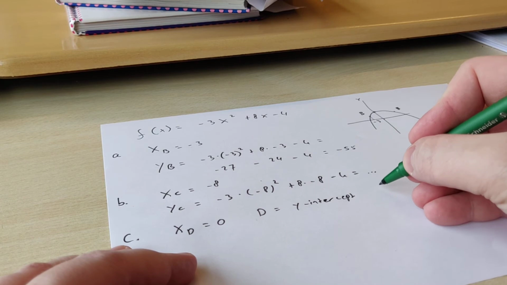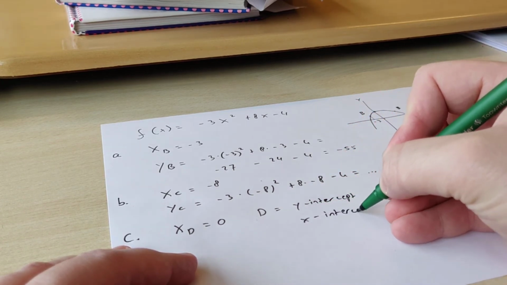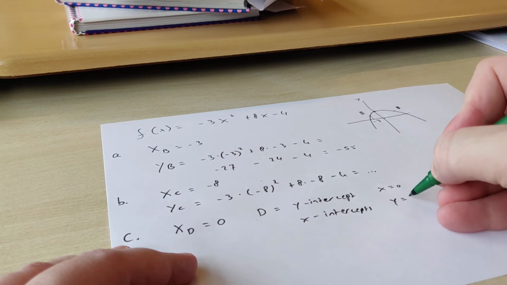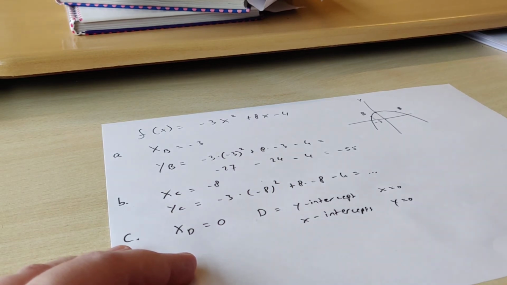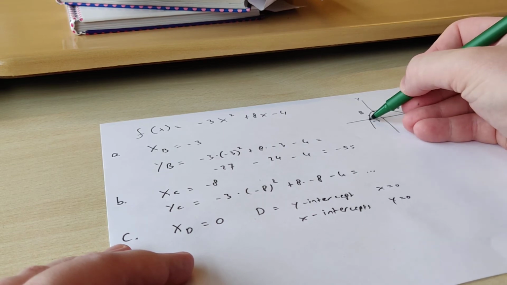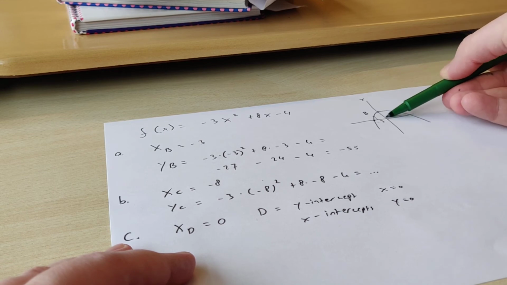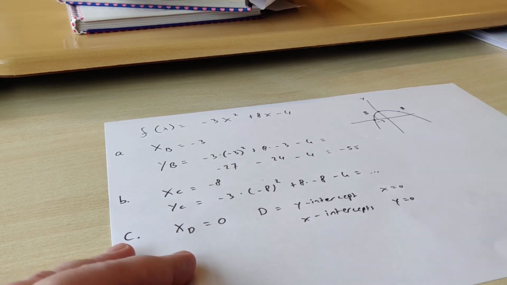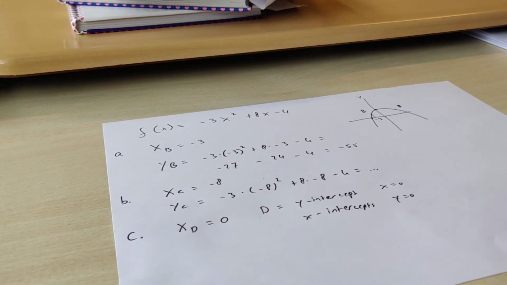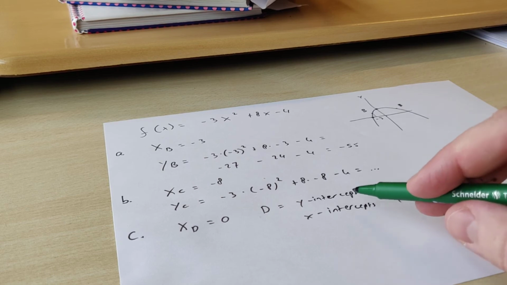If you have a y-intercept, the x is 0. And if you talk about the x-intercepts, then the y is 0. It's always like the opposite. Because for example, if you have the x-intercept, which is over here, then the y is 0. Because here the y is positive, and then on this line it's 0, and here it's negative again. So the question is, why is xD 0? Because it's the y-intercept, basically.